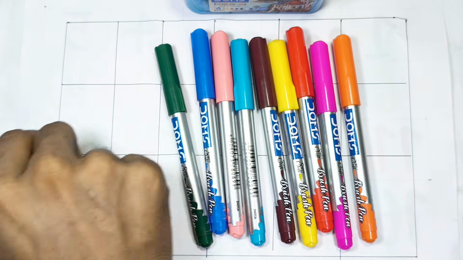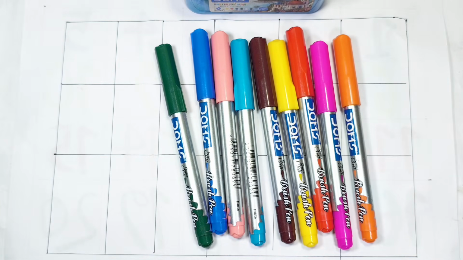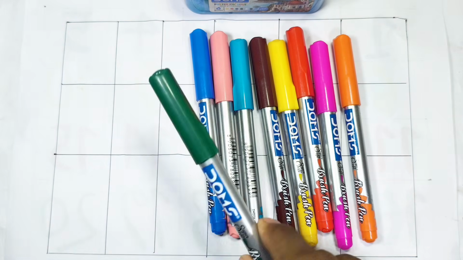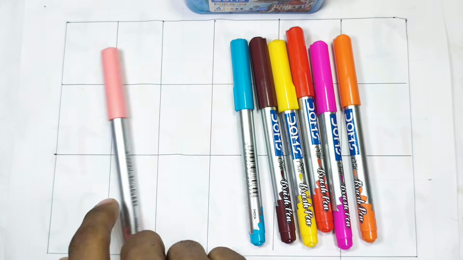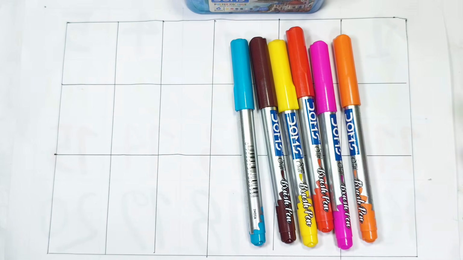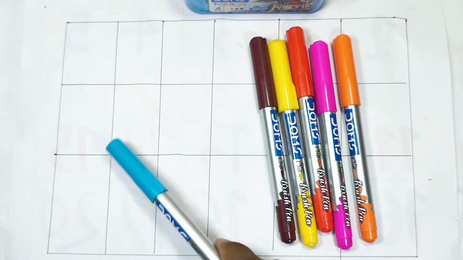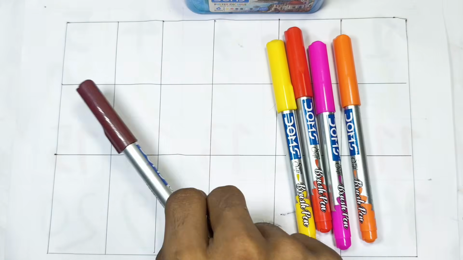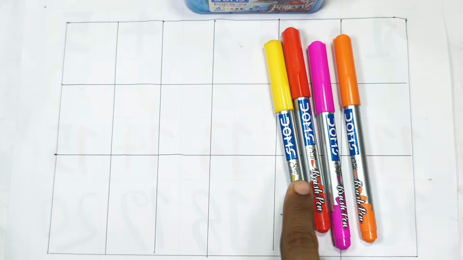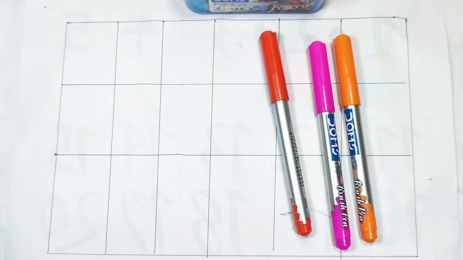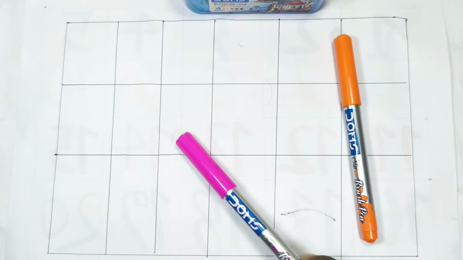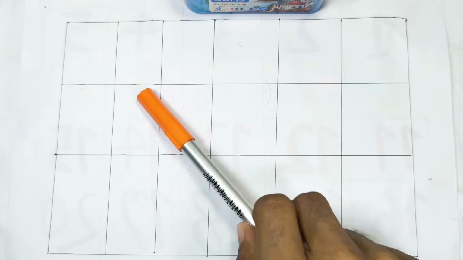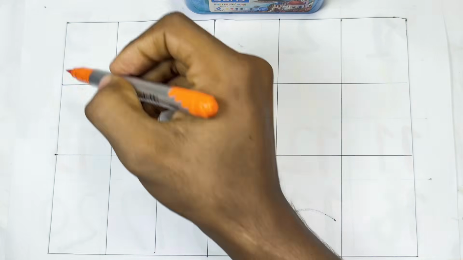Light green color, black color, purple color, green color, blue color, light green color, sky blue color, brown color, yellow color, red color, green color, and orange color. So kids, now you draw 1.